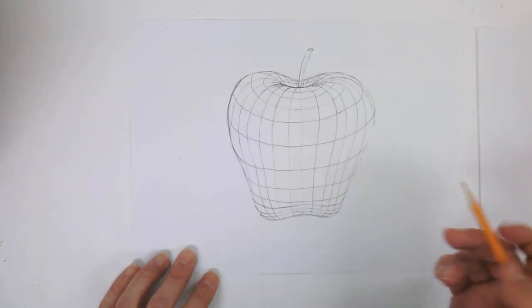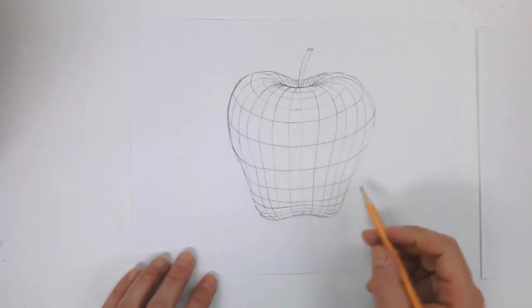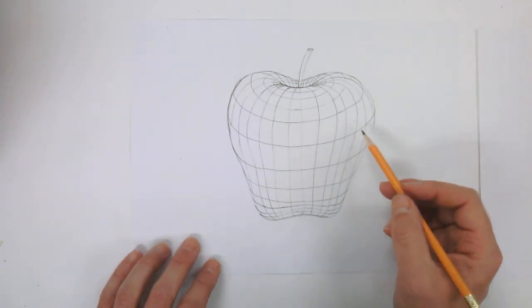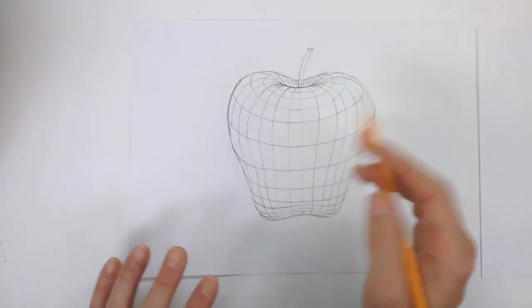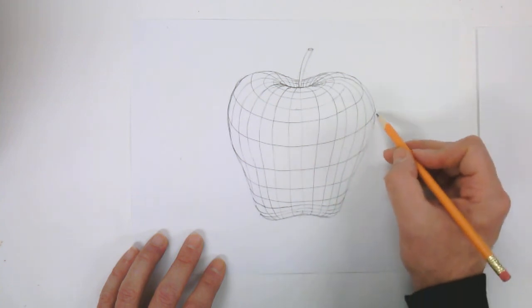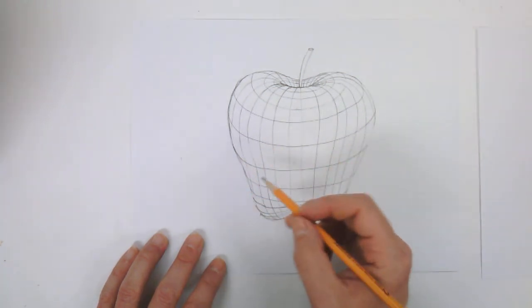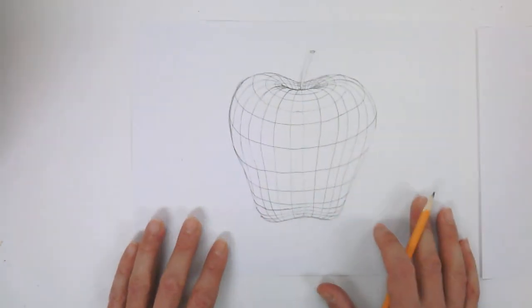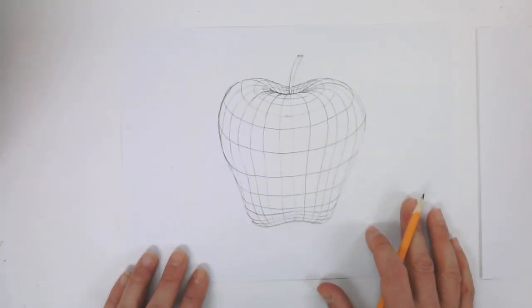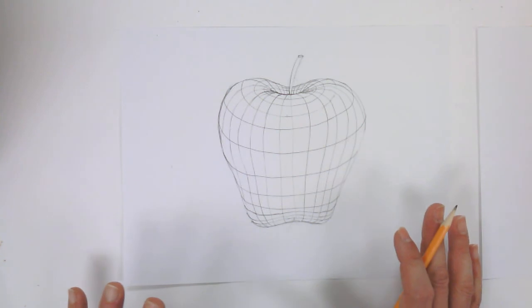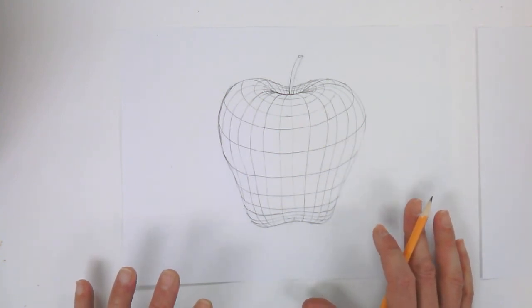Okay. Now, if you wanted to do a cross contour drawing of this, if you wanted to make it look more realistic, you would go ahead and start to put in many more lines and get them much closer together. But for now, we're just doing this almost as an exercise. I'm having you do a cross contour, almost like a wireframe drawing of what you see.